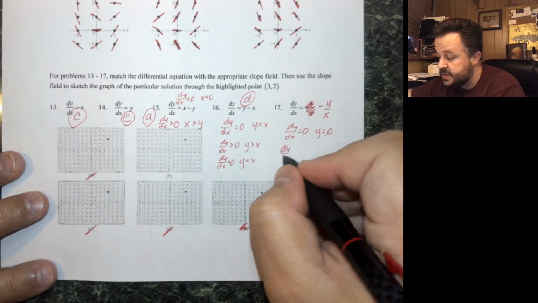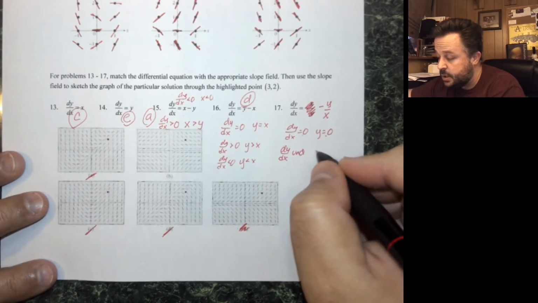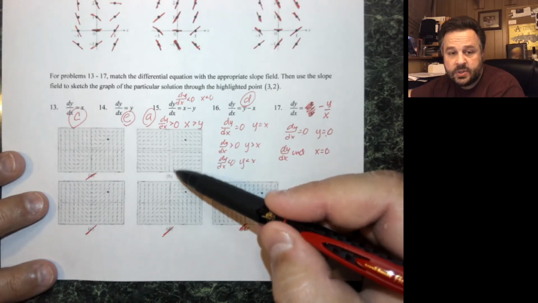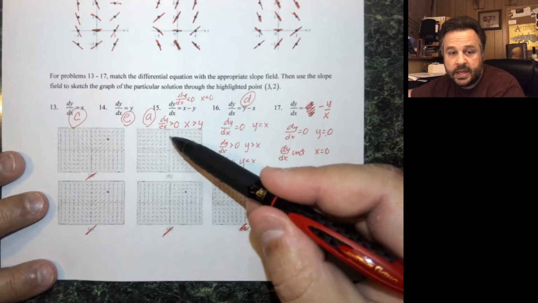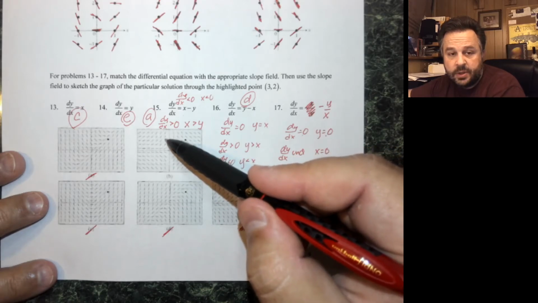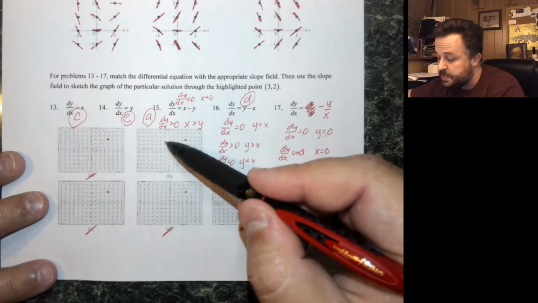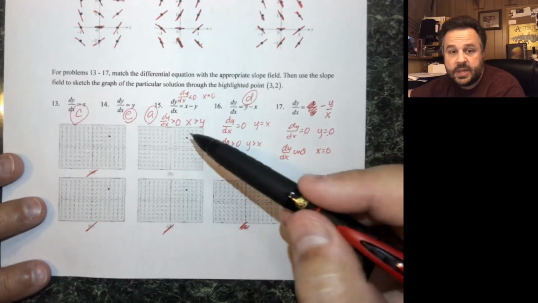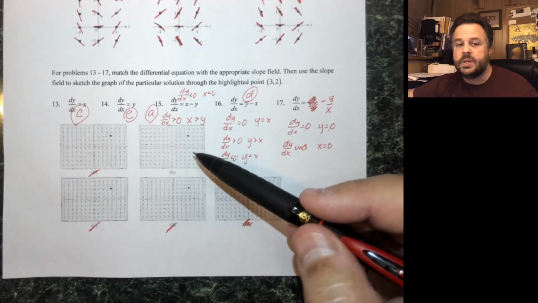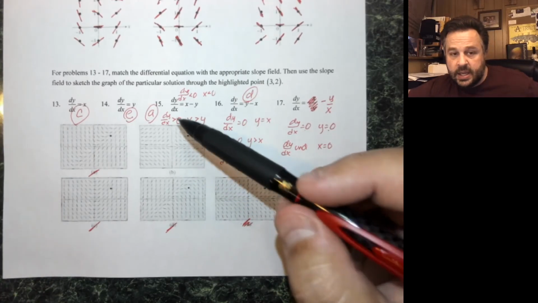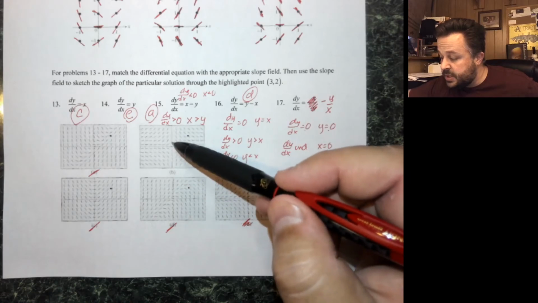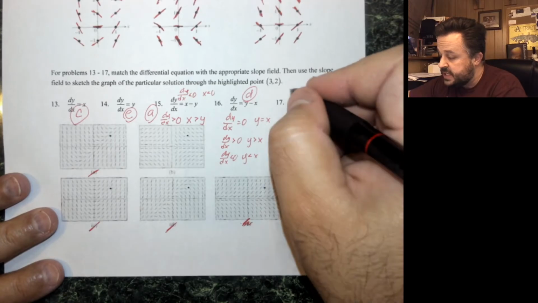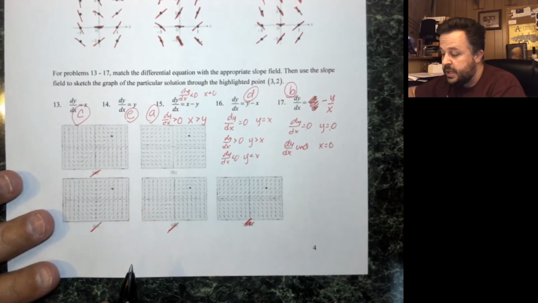dy dx is undefined when x is 0. That's on the y-axis. So if I look at the y-axis, I have slopes that are vertical, little vertical lines. Now it's hard to see, but to the left of that line, the slope is positive, and then all of a sudden it's negative. The only way to get from positive to negative or negative to positive is either through 0 or by going undefined. That's exactly what happens here, because we clearly see there are no slopes of 0 there. So for 17, we should get B.